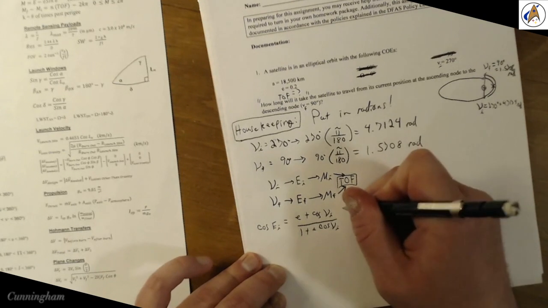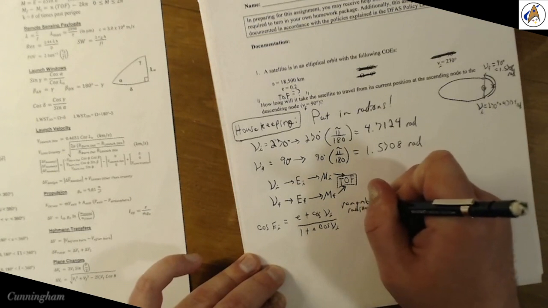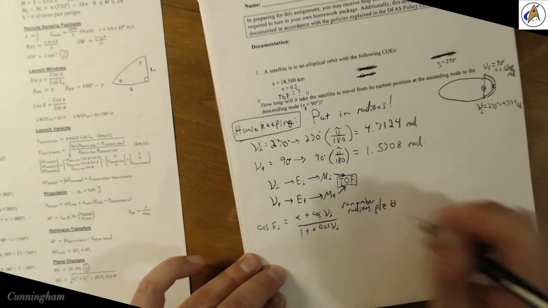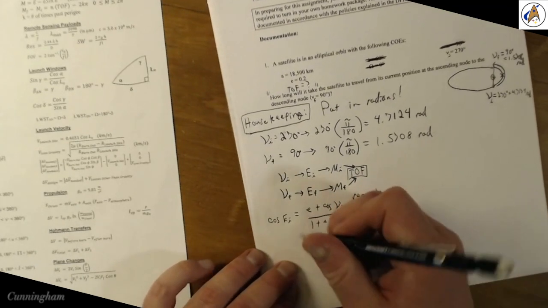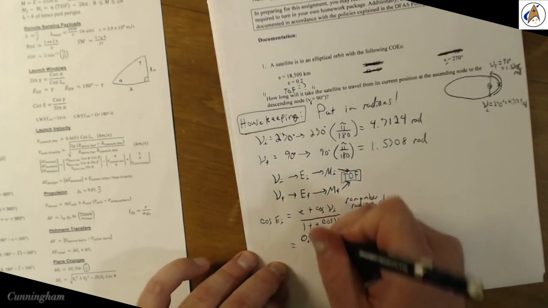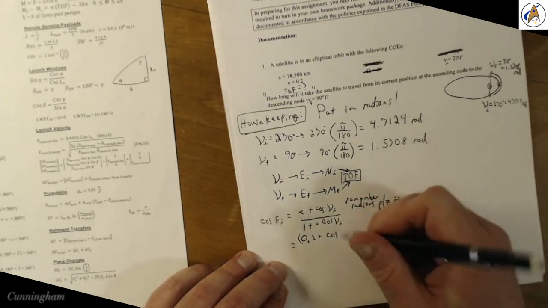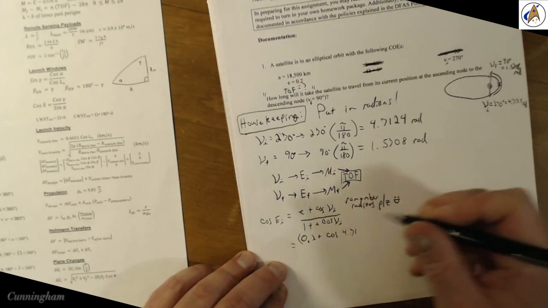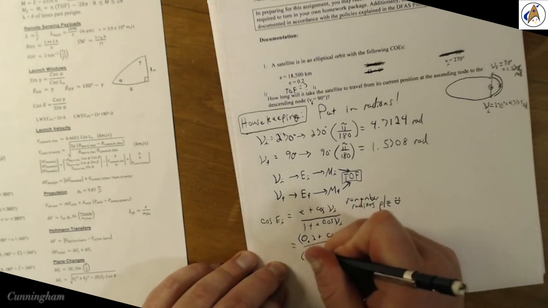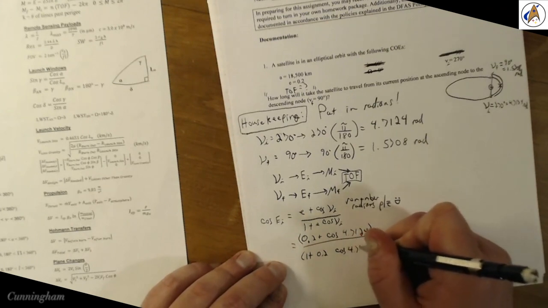Okay. I'm just going to write it again because it's so important. Remember radians. Okay. He's very happy. I remember radians. Okay. So let's do some plug and then also some chug. 0.2 plus cosine of true anomaly initial in radians, which we found was this 4.7124 all over 1 plus 0.2 times cosine 4.7124.